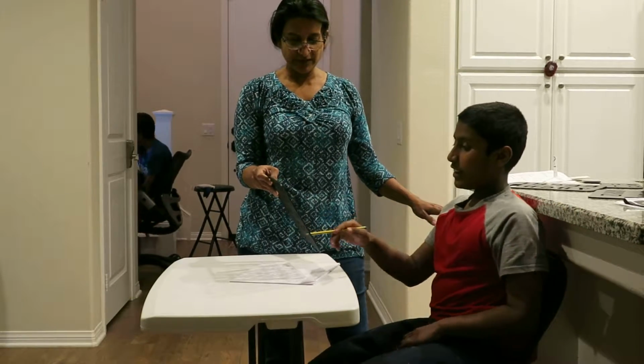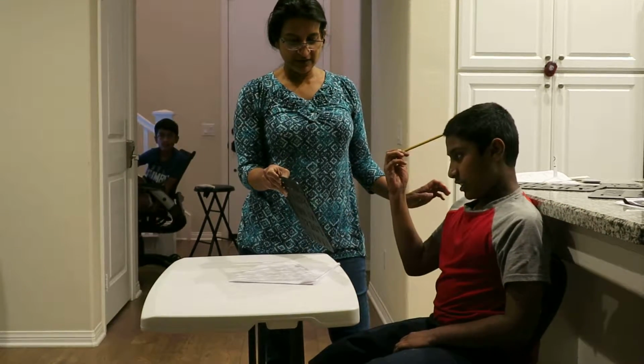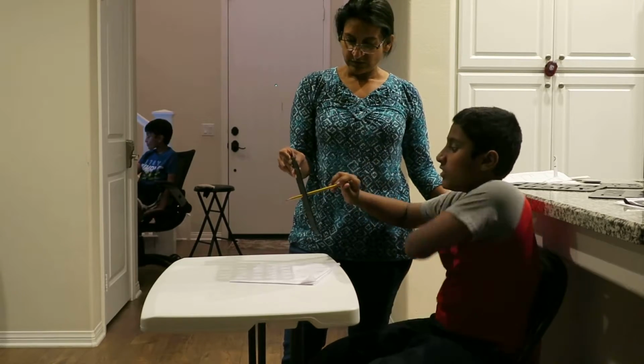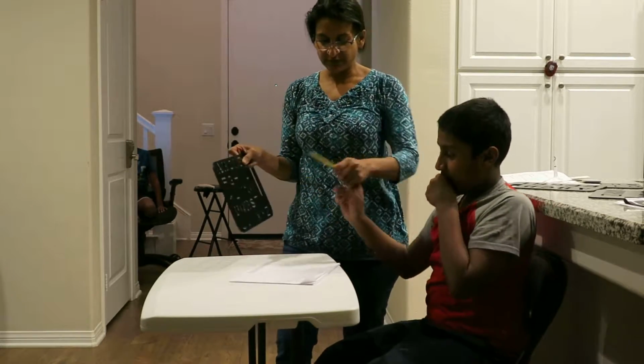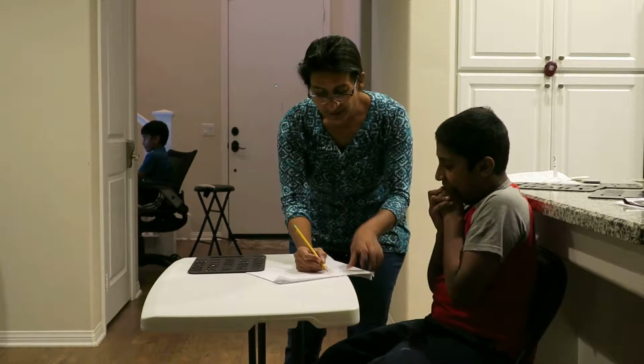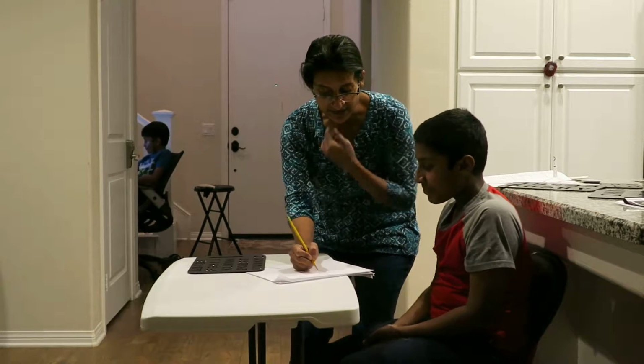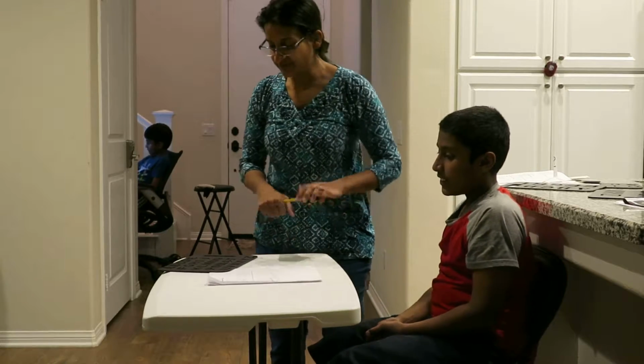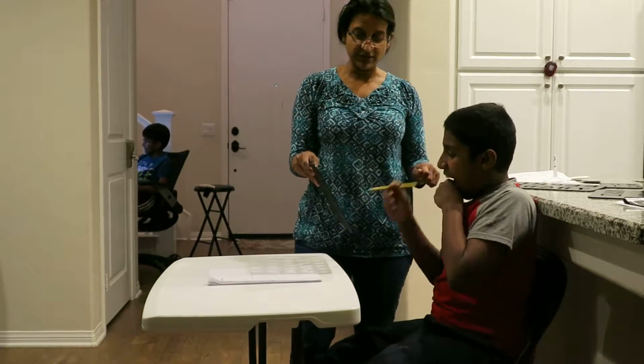P. P what? Hold the pencil properly. Look. Prefix. P-R-E-F-I-X. Right? So a prefix is what is attached before the word. What is attached?